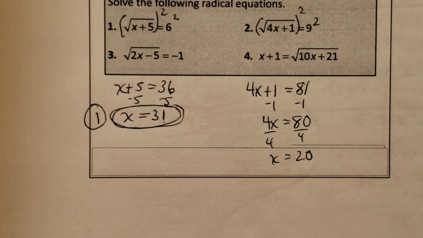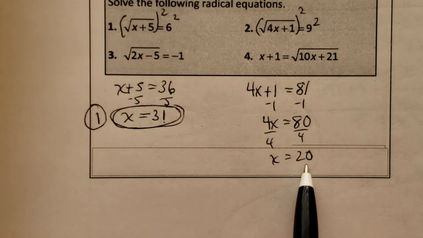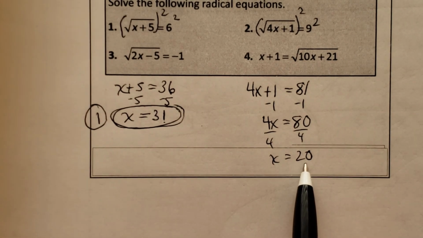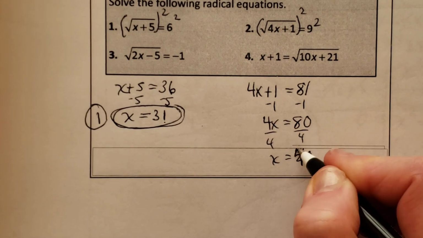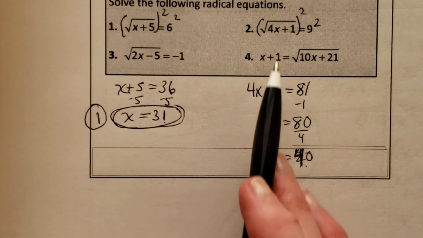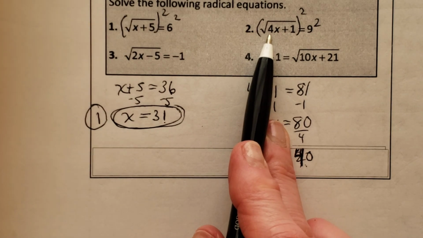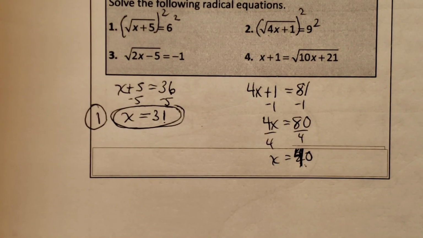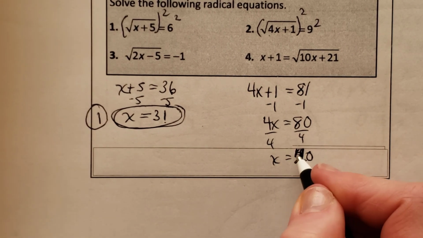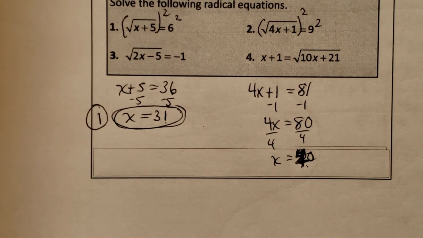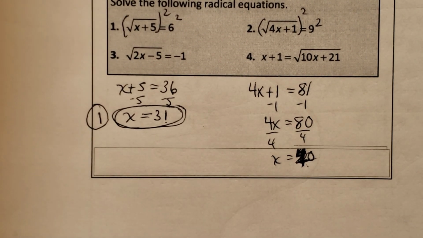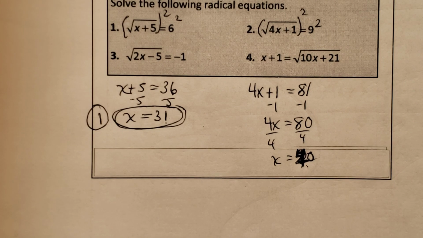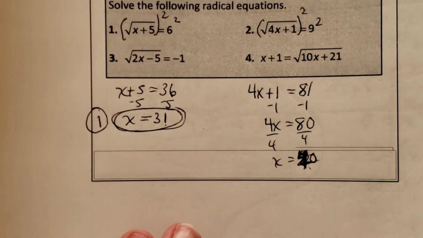So then when I plug in, wait, that's not right. It's 40. I'm sorry. All right, so then if I plug in 4 times 40 is 160. Wait, what did I do? Oh, it is 20. I'm sorry, I'm all confused. Did I do that right? 81. And then 80 divided by 4 is 20. And then 4 times 20 is 80. Yeah, I don't know. I've lost my mind, you guys.